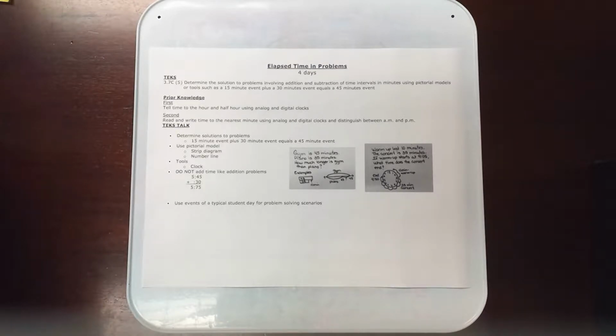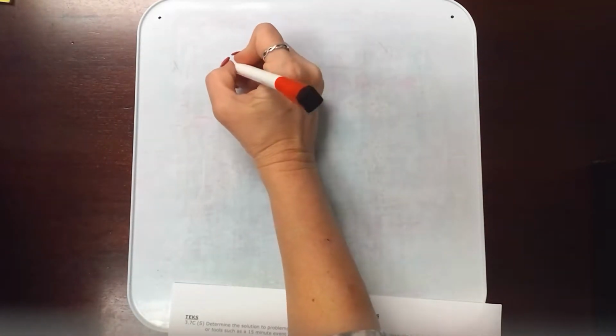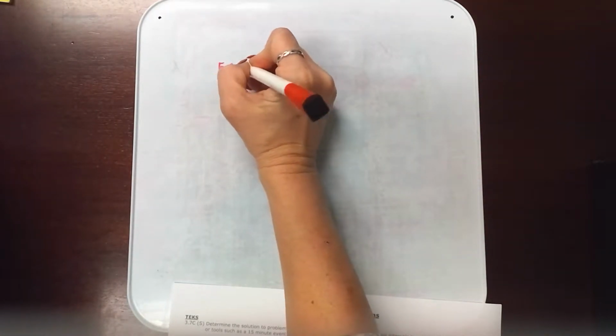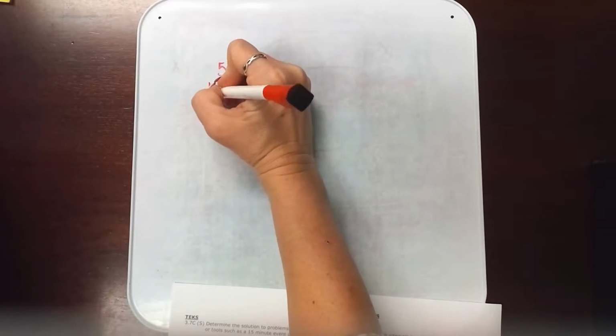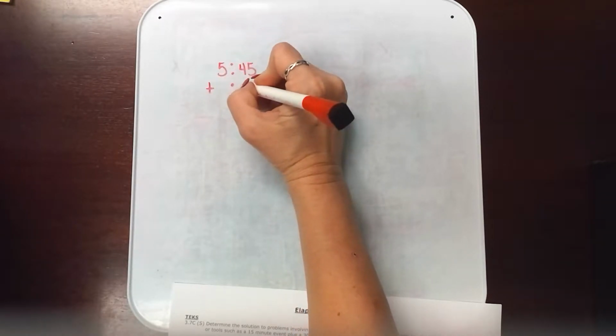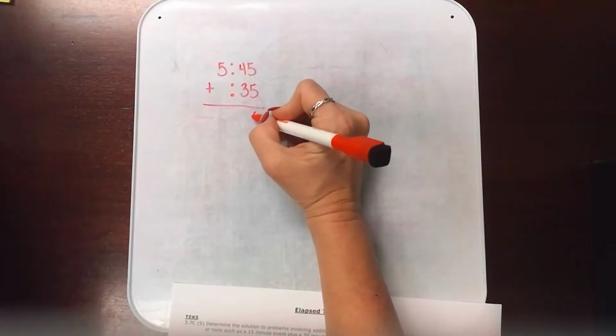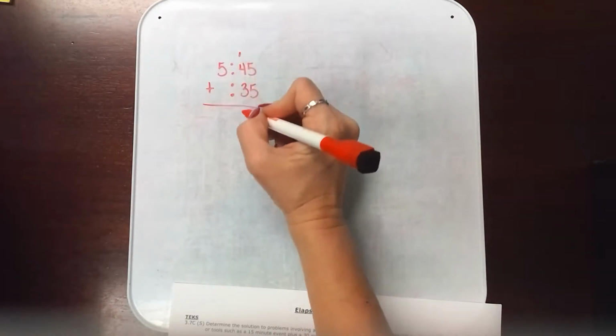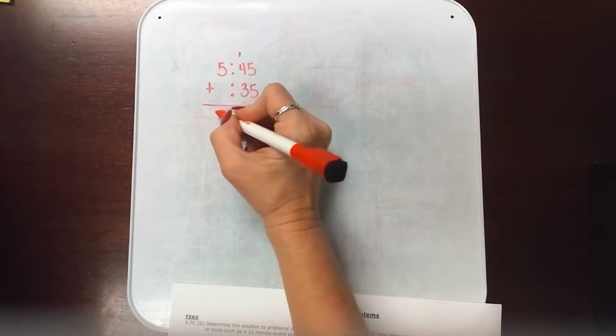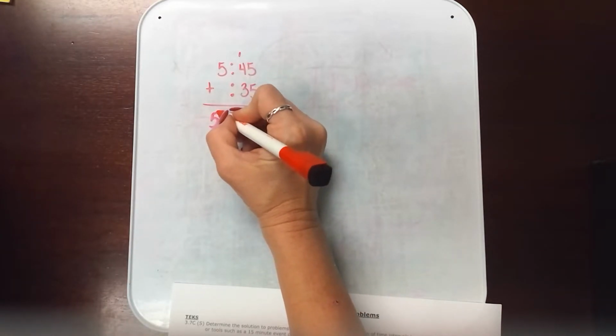Now when I'm talking about addition and subtraction of time intervals, I do not mean that we are going to take a time and then add a certain number of minutes to it, like this. Because that requires students to do some conversion of time and understanding that there's 60 minutes in an hour, and then I would have to convert the minutes and so forth.